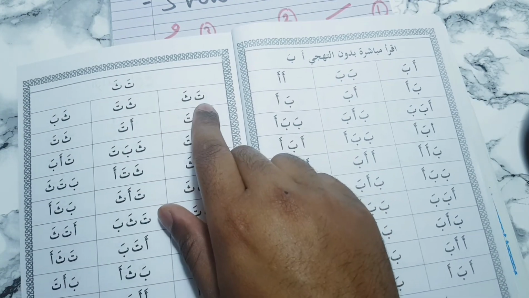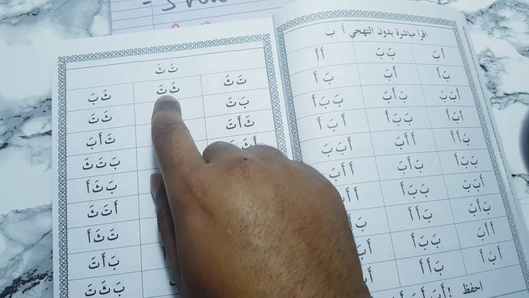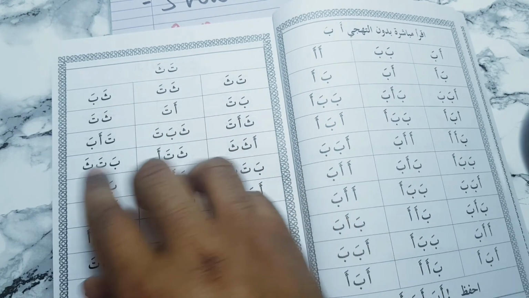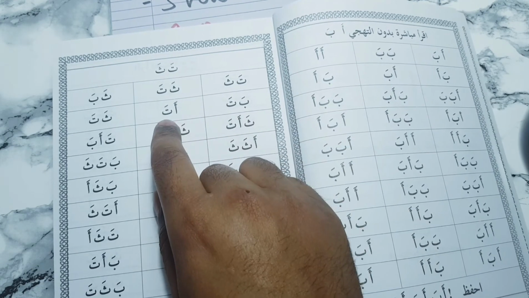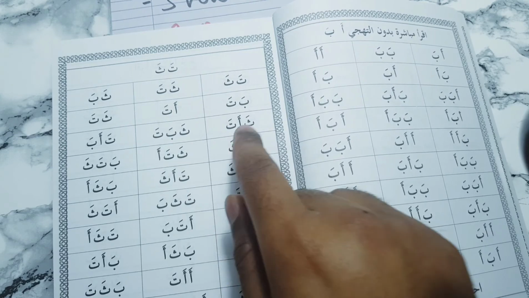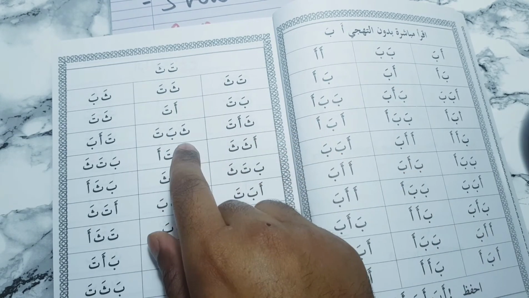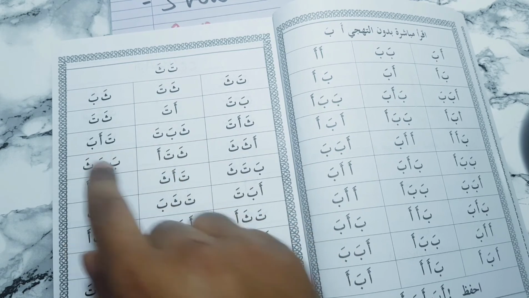Okay, let's read. Try and read quick, yeah? Ta, tha, tha, ta, tha, ba. Okay, that's very quick. A little bit slower, yeah? Ba, ta, a, ta, tha, ta, tha, a, ta. So tha, a, ta. Tha, ba, ta, ta, a, ba.